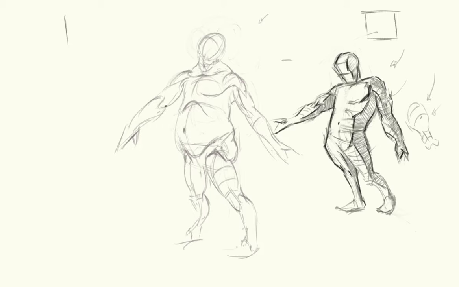Look at the connection of the upper arm. So here we're dealing with these really, really different body types.